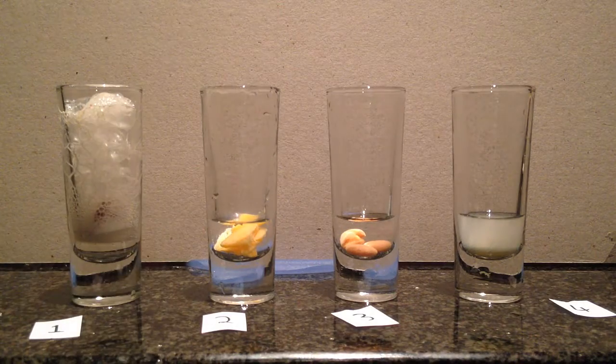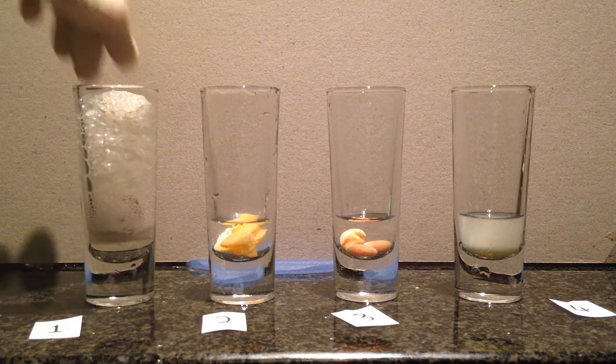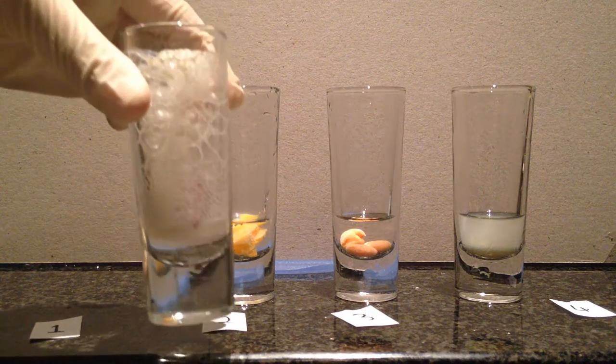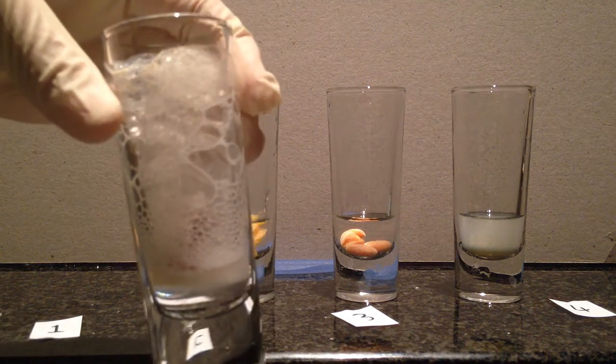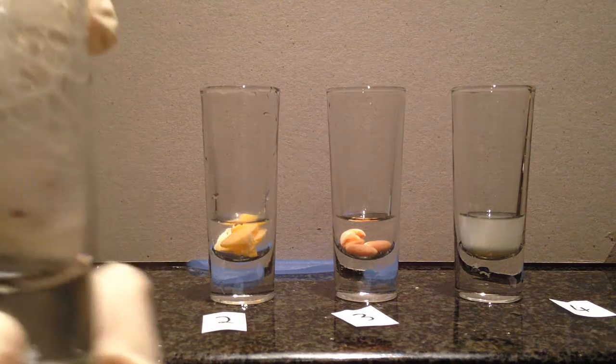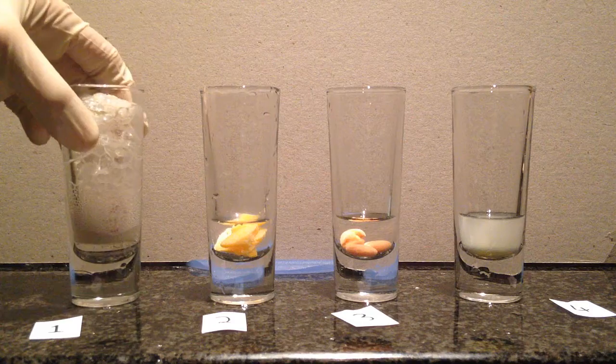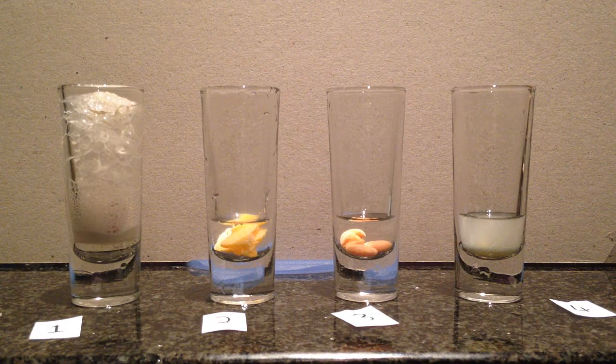And number 1 skyrocketed all the way to the top. This one's got the most out of all of them, as you can see. No point stirring this one up because this one's an obvious reaction. Okay, cool. That's that.